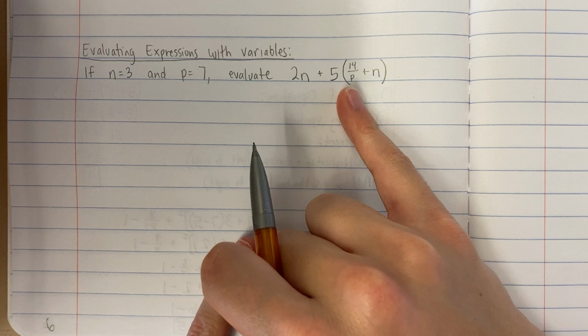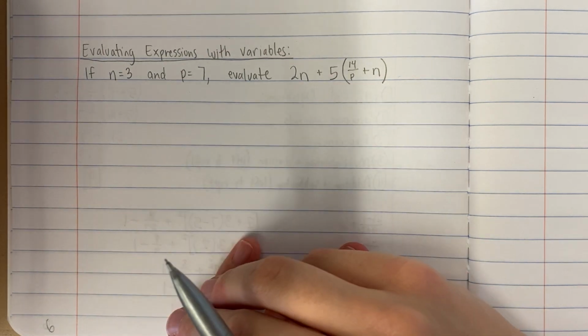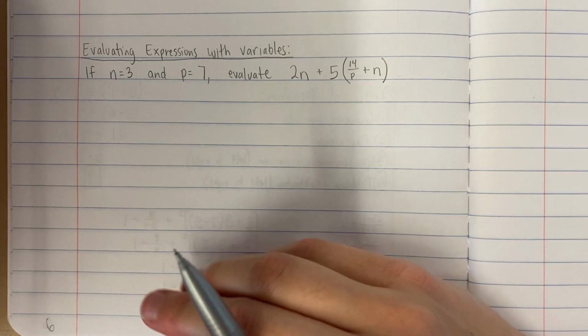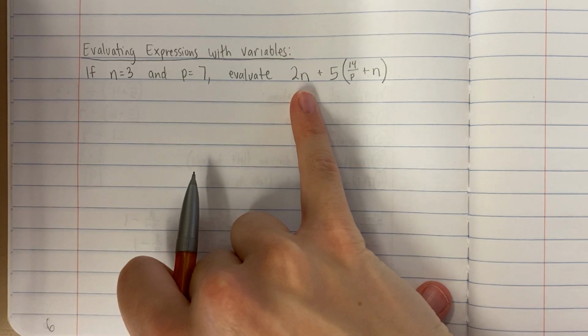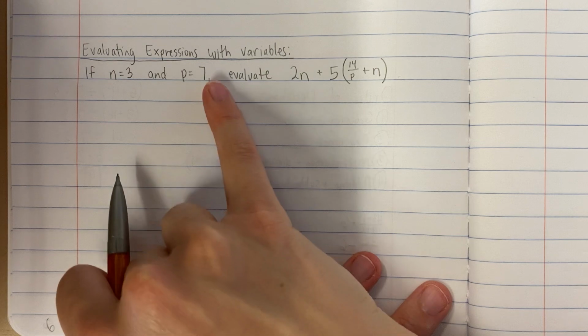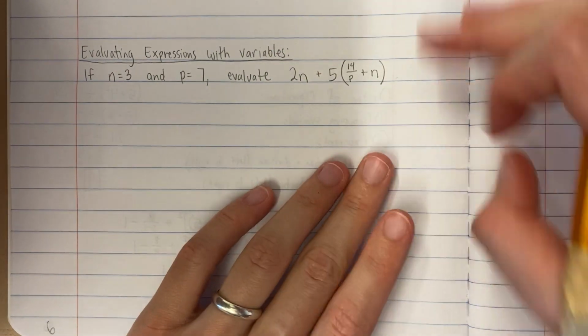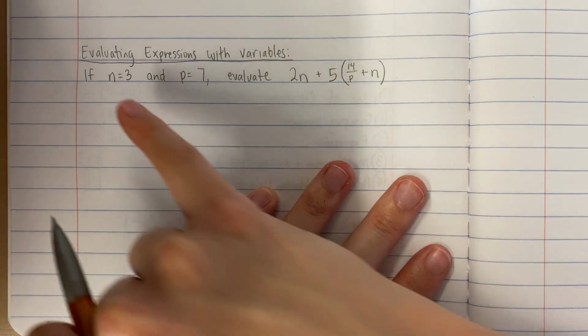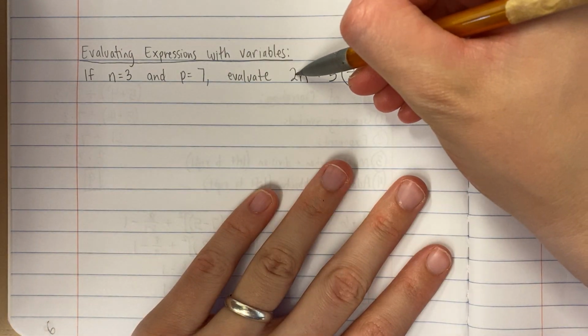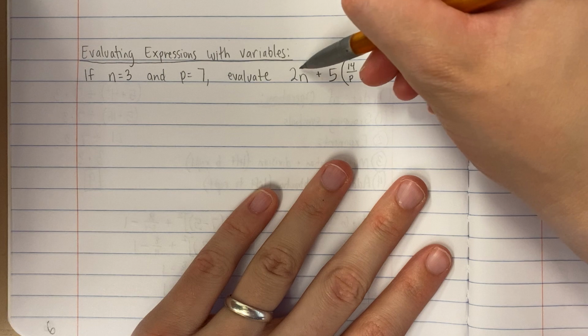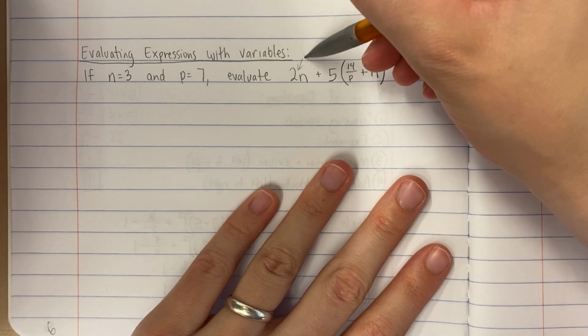There's letters here. What are they doing here? Now, here's the deal. We're not actually working with variables yet. We're going to get there very quickly. But what I'm doing is I'm telling you what n equals. This letter n represents 3, and this letter p represents 7. So the first thing I'm going to do is rewrite this expression with these numbers inserted for the letters. Now this 2n, where there's a letter right next to a number, that means multiplication.